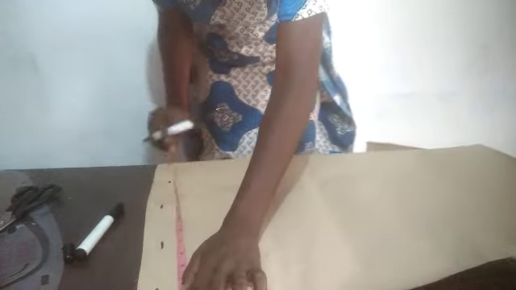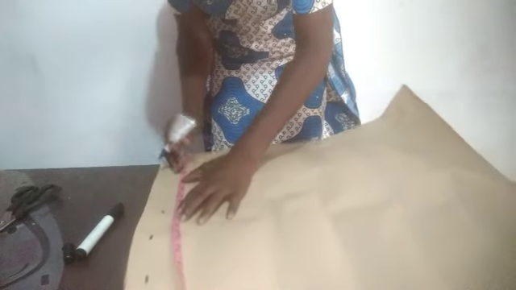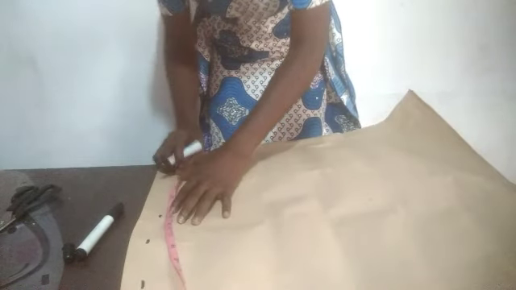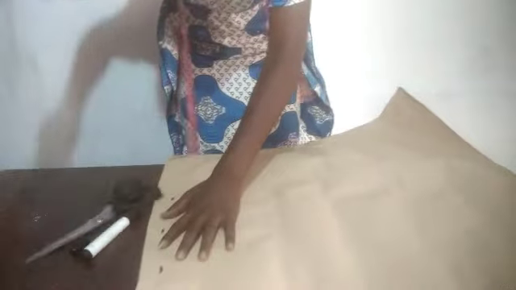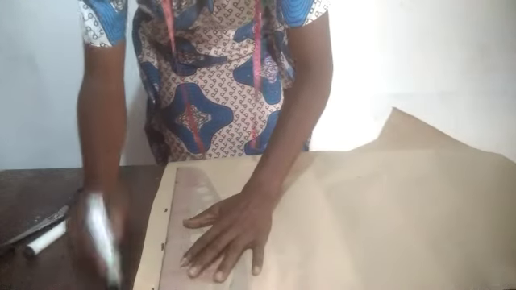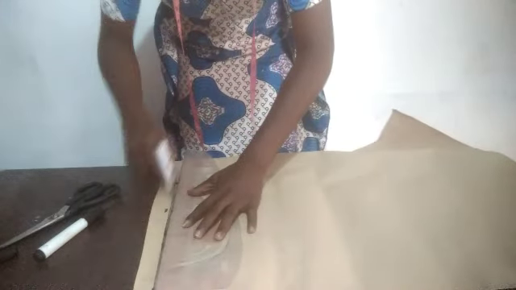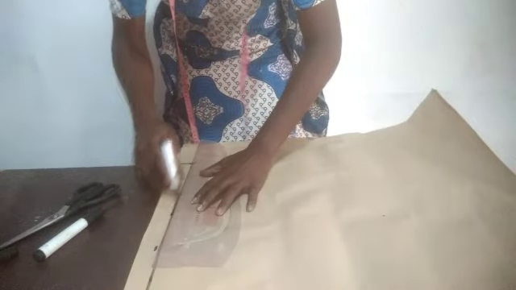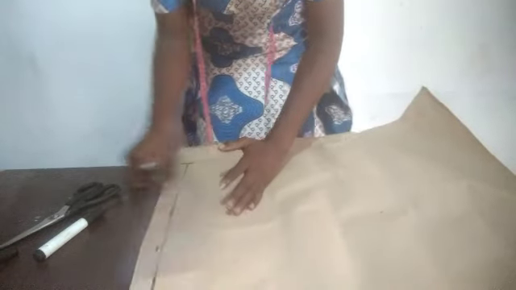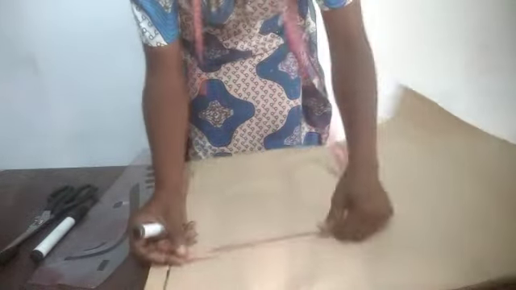So our top length is 22 inches. I'm just going to have 22 inches at this point. So I'll go ahead with my pattern master and connect all the lines together. The next thing we have to do now is to go ahead and mark our shoulder measurement. Our shoulder measurement is 7 inches.